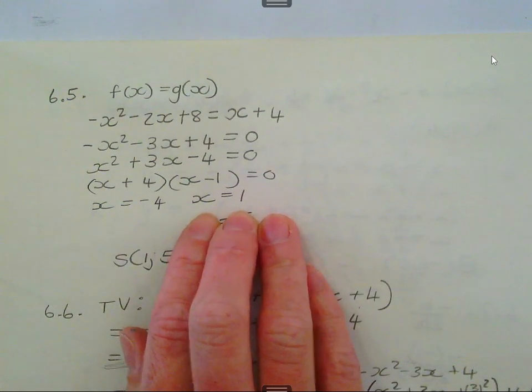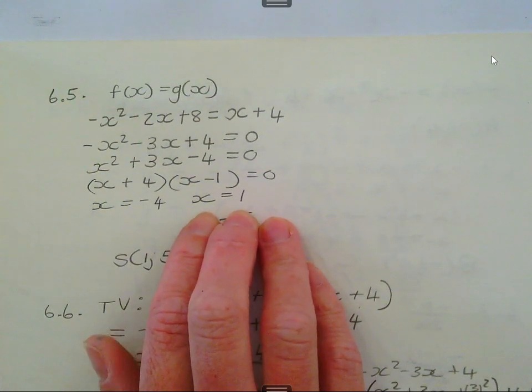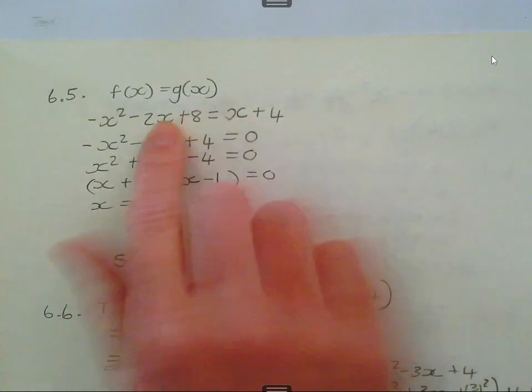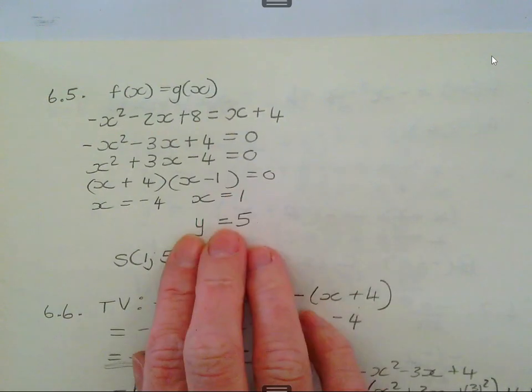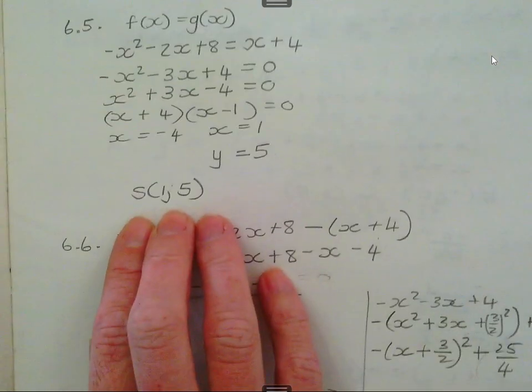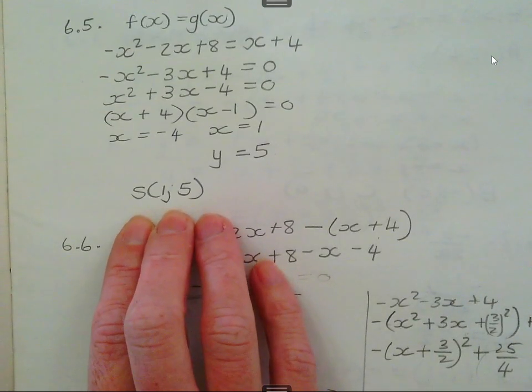But you want the coordinate. So you have to take that 1 and substitute into one of these two equations, rather the straight line. And then you get y to be 5. So S's coordinate is 1 and 5.